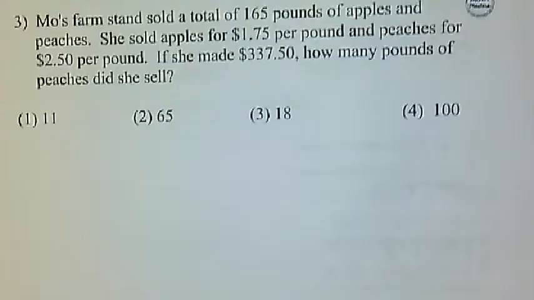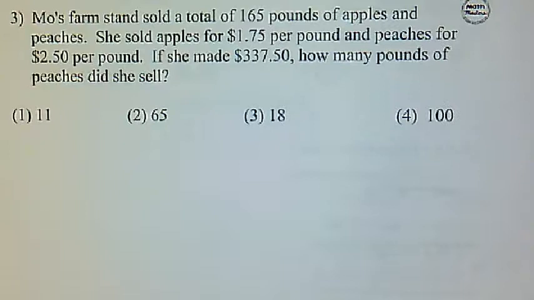All right, next one. So, Mo's farm stand sold a total of 165 pounds of apples and peaches. Wow. She sold apples for $1.75 per pound and peaches for $2.50 per pound. If she made $337.50, how many pounds did she sell?